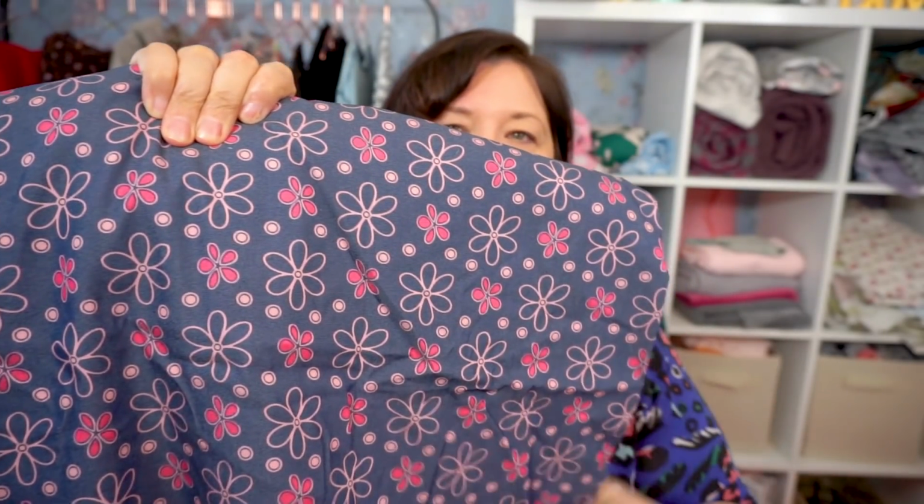Next one is this chambray, and I bought this from Stitchy Bee. Stitchy Bee, you probably watch Cheryl on YouTube. She has some lovely fabrics. I've ordered a few times from her, haven't had a bad fabric from her yet, so I'm really impressed.